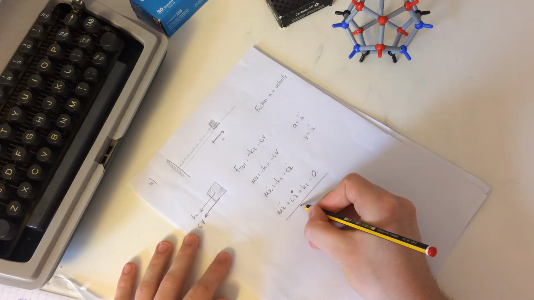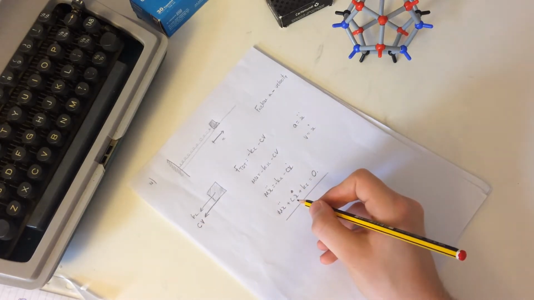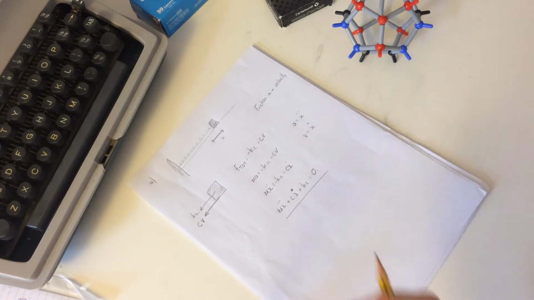So the damping term comes from a damping force on the system, which is directly proportional to the velocity of the system, but in the opposite direction. And I think that's really all they want from that equation there.